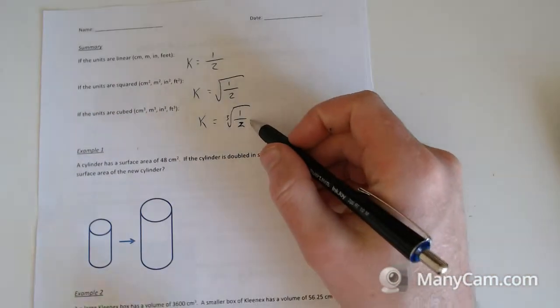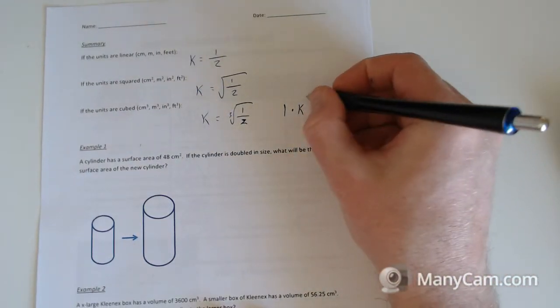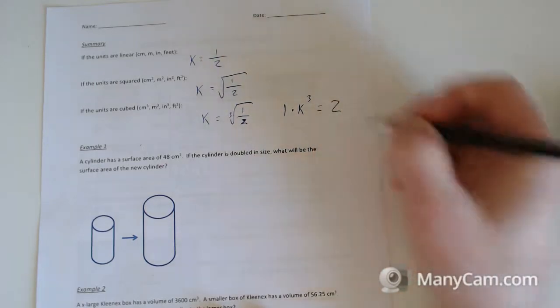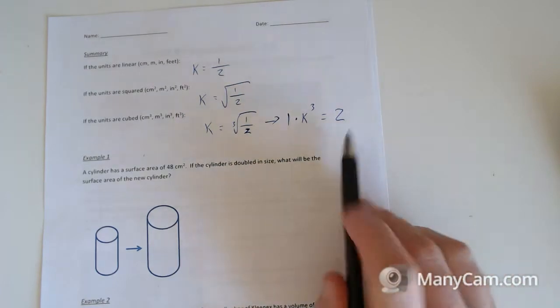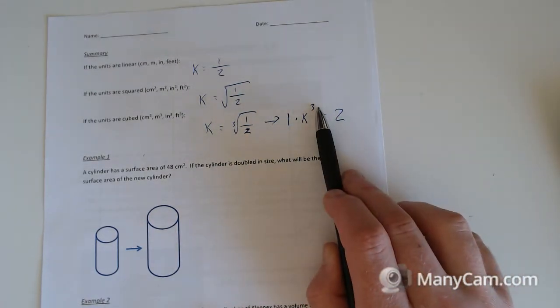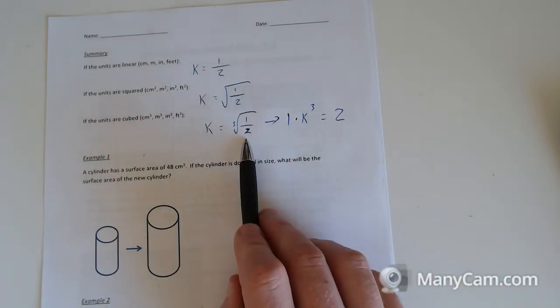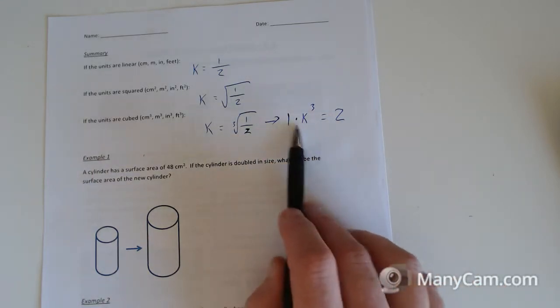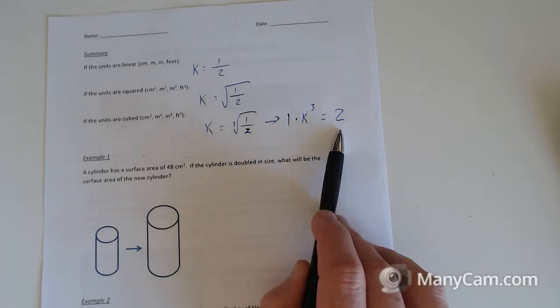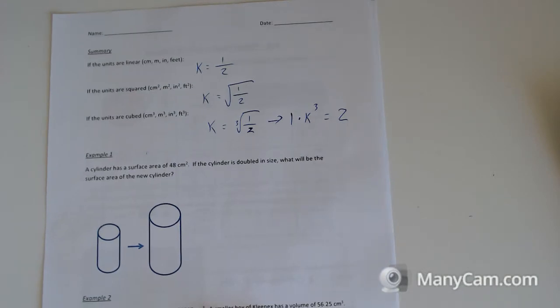Or the other way you could say it is you would take 1 and you would times it by your k value cubed to get to 2. That's the other way to write it. So if you have the k value and you want to find the new image, you times it by the k value cubed to get to your new one. If you have both images and trying to find the k value, you can actually rearrange this. So you divide by 1, and then you cube root. So 2 over 1 cube root, or 1 over 2 cube root. Either way works just fine.